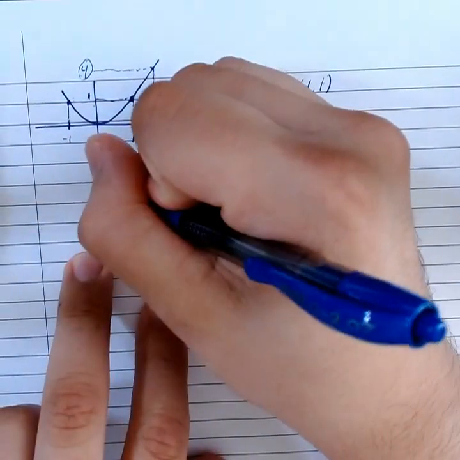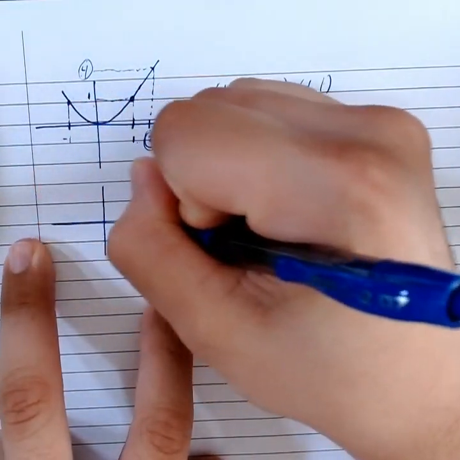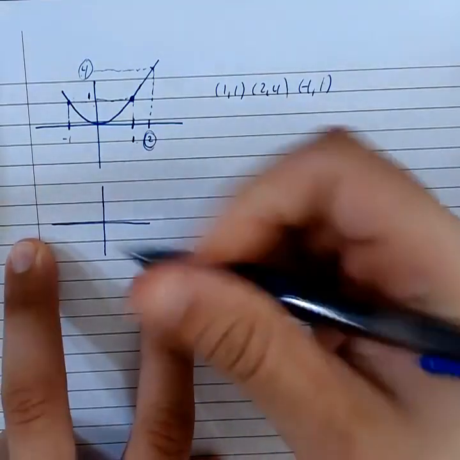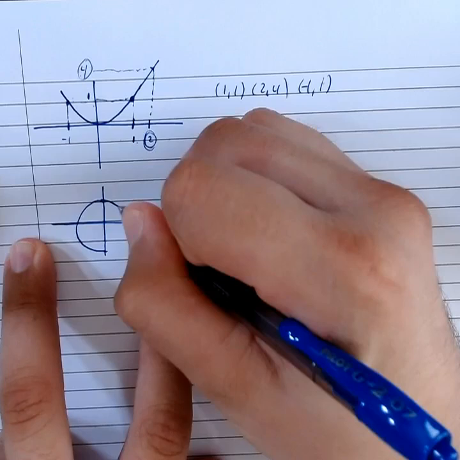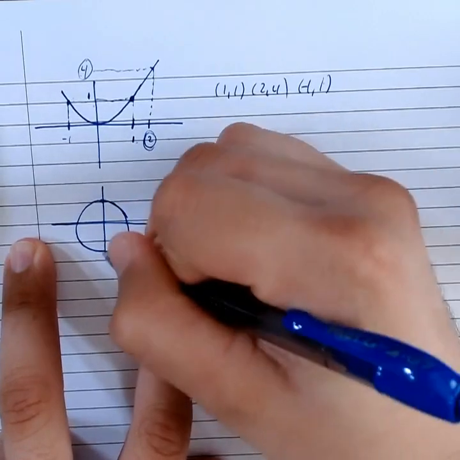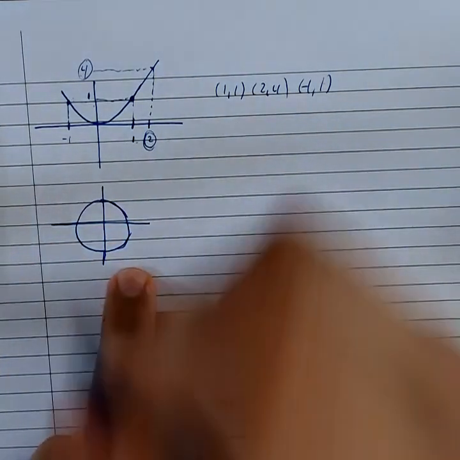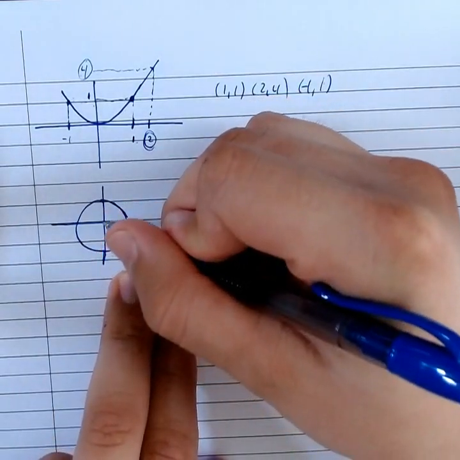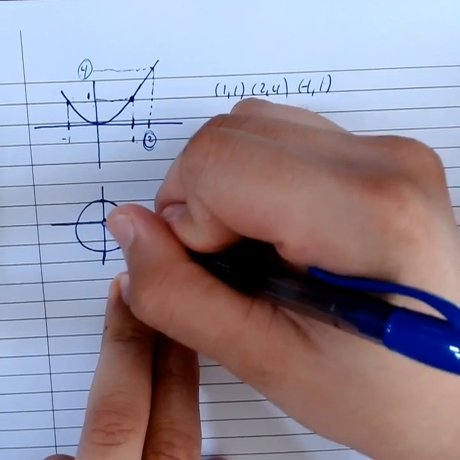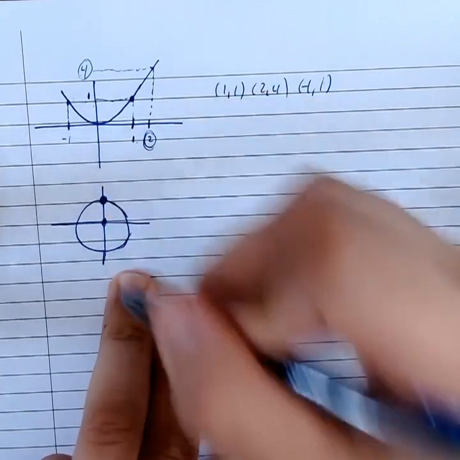Compare that to a graph that looks like this. In the last section, we saw circles. So consider a circle like this. In this case, notice that if I tell you that x is equal to 0, you still don't really know what your y value is. If x is equal to 0, well, that could be this point up here, right?